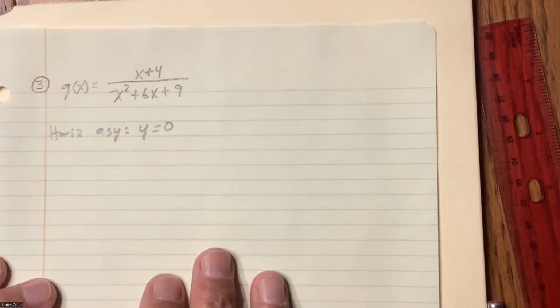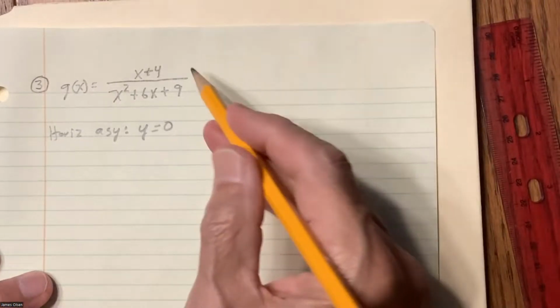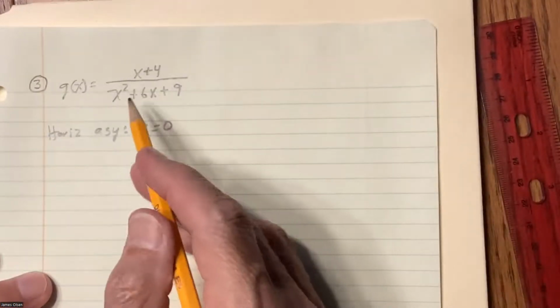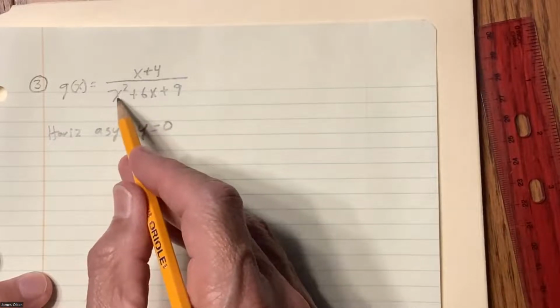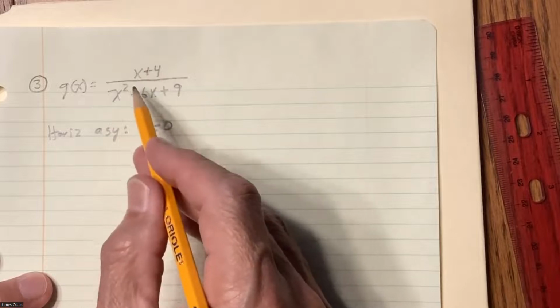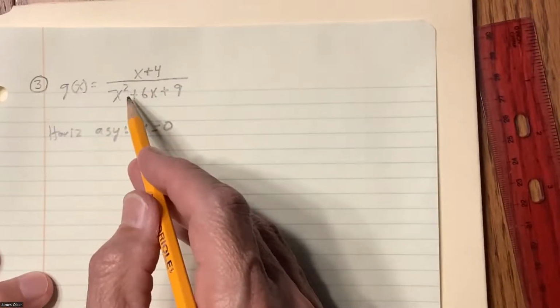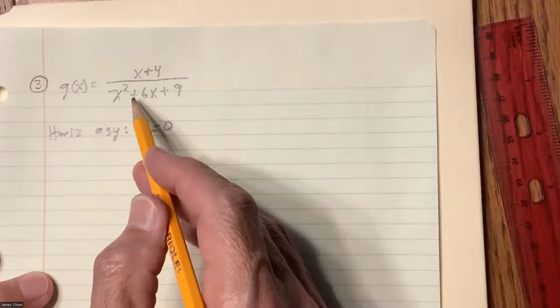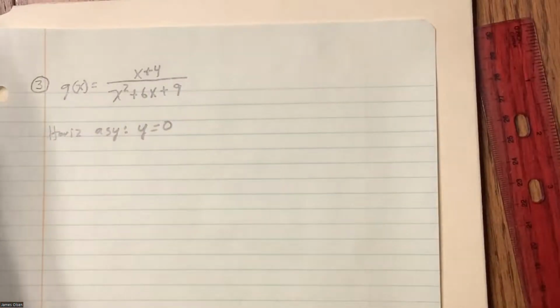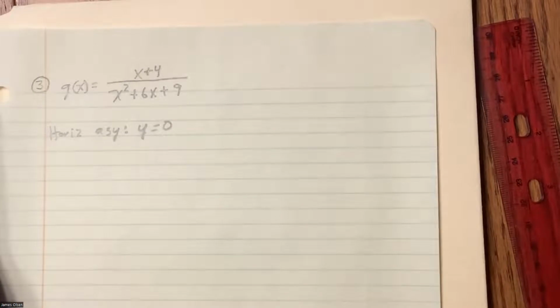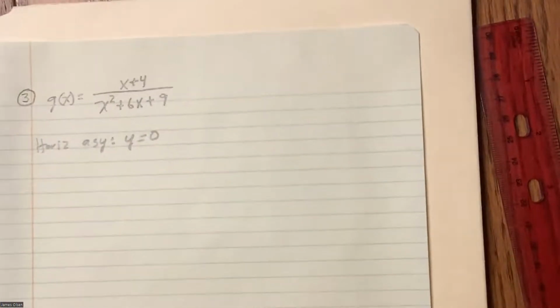Sorry about that. I don't think I was sharing the correct screen here. Let me say that again. X squared is dominating the entire fraction here. So this is going to 0. The limit as x approaches infinity is 0. So our horizontal asymptote is y equals 0. In our next example, the numerator is going to be dominating. So that's our horizontal asymptote.